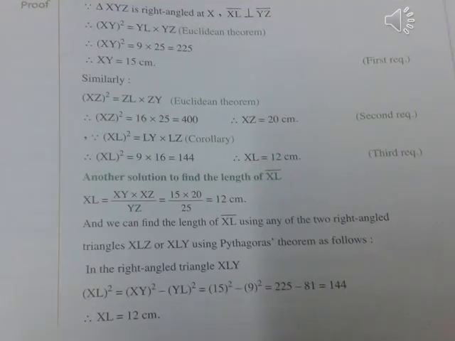Proof: since triangle XYZ is right angled at X, line segment XL is perpendicular to line segment YZ, therefore XY square equals YL times YZ, Euclidean theorem. XY square equals 9 times 25 equals 225.